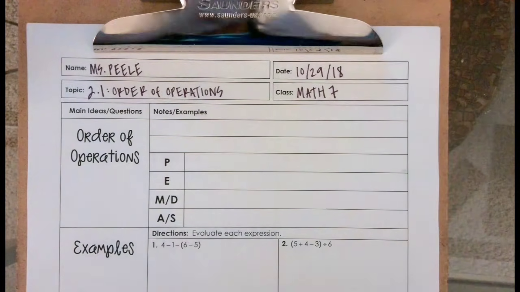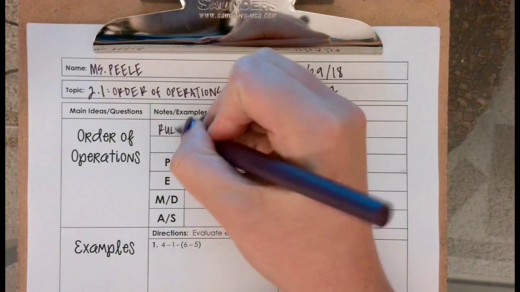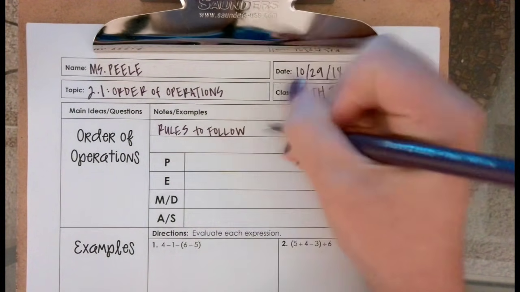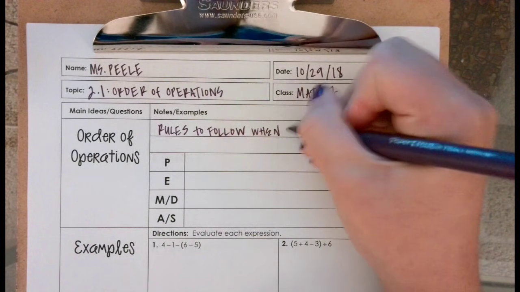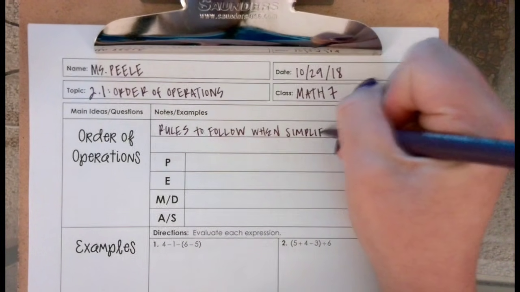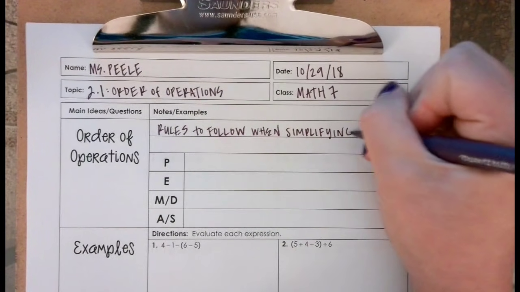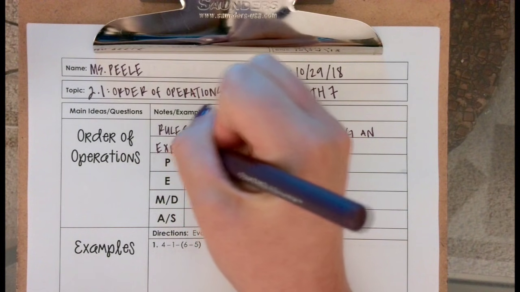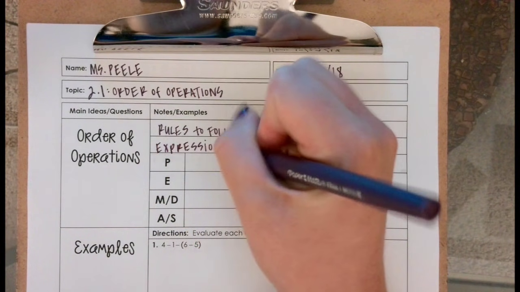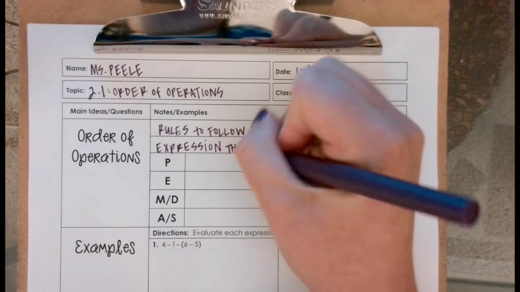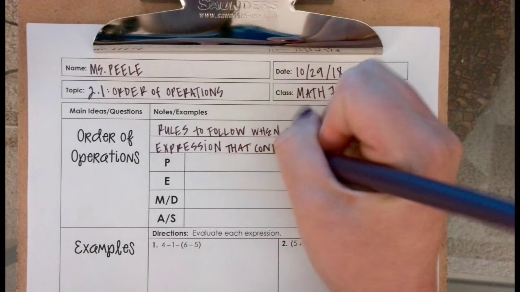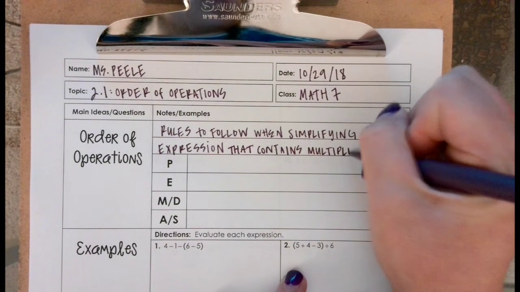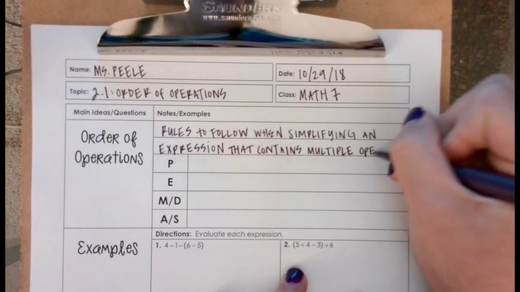Now, order of operations are rules to follow when simplifying an expression that contains multiple operations.